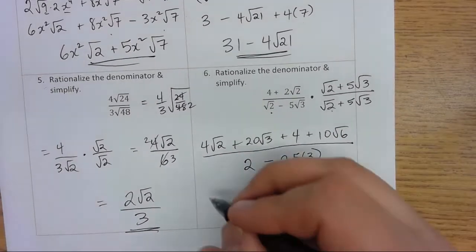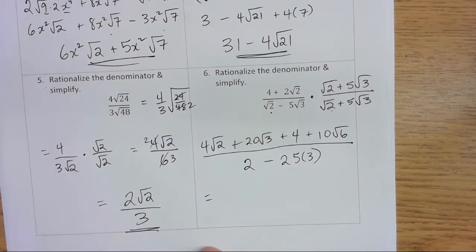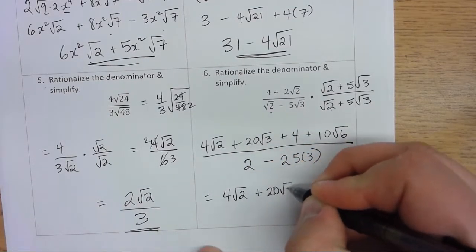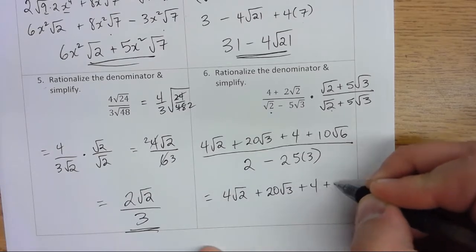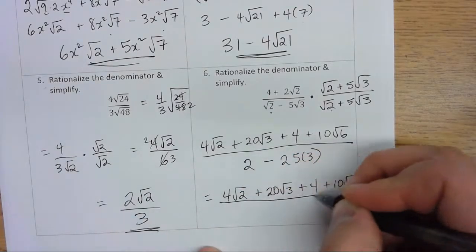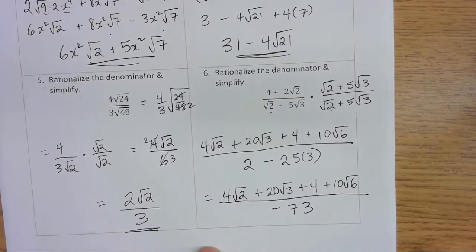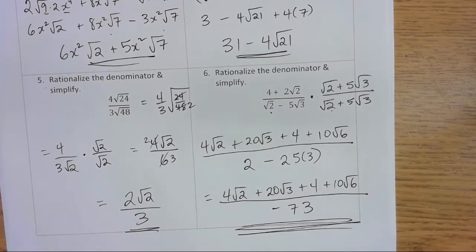So my final answer. I look across the top, and you know what? There's nothing there that actually combines. There's no like terms there. So my answer for the top is 4 root 2 plus 20 root 3 plus 4 plus 10 root 6, all divided by negative 73. Now there's really nothing much I can do with that. I could rearrange the terms on the top. I could take the negative and factor it or distribute it through the numerator, but it wouldn't really change anything. Certainly wouldn't make it any simpler, so I'm just going to leave it like that. So there's the first page down.